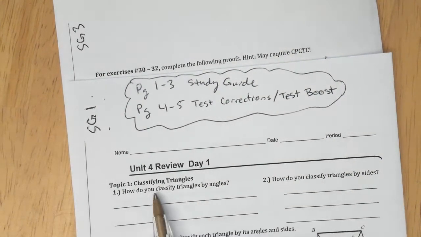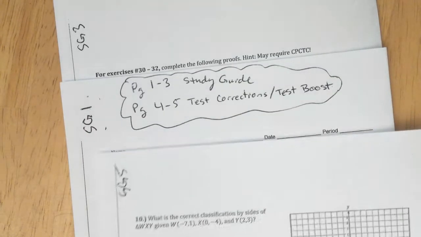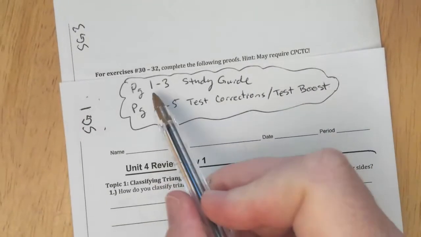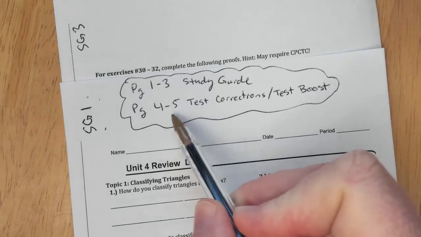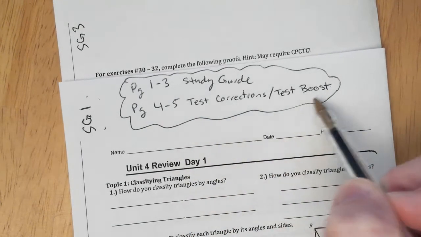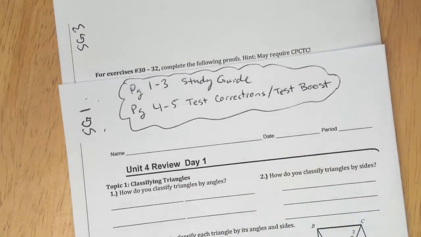All right, so we're going to be working on the study guide. Now, the study guide goes all the way to page 5. However, please note that our study guide is going to be pages 1 through 3, and pages 4 and 5, even though it says study guide, that's really going to be for test corrections, the test boost. So we'll see if we're going to change the name, but test corrections, test boost, same idea.